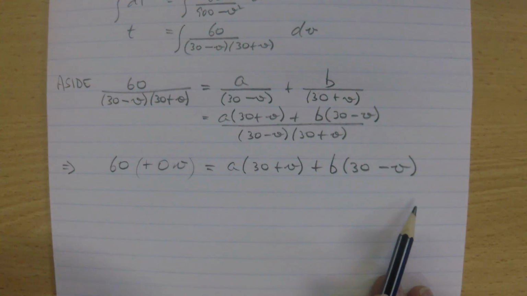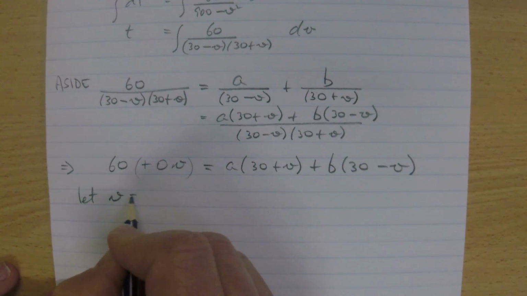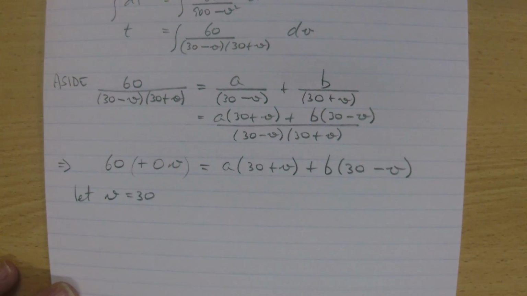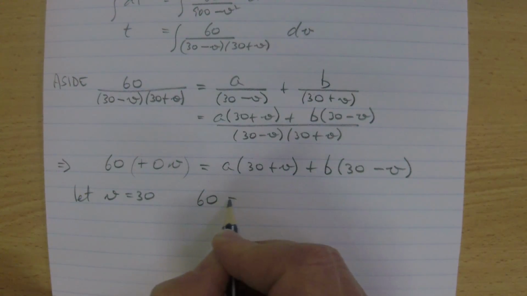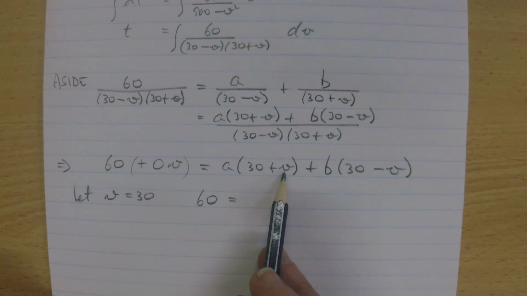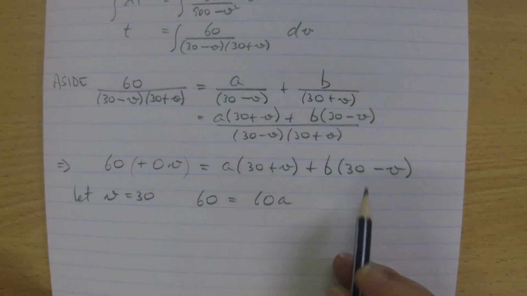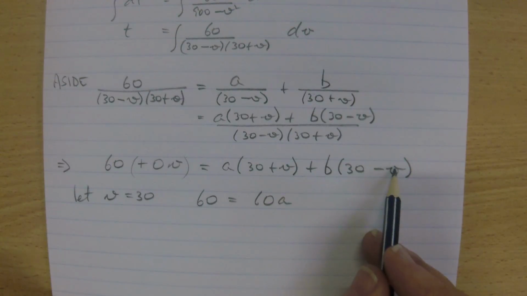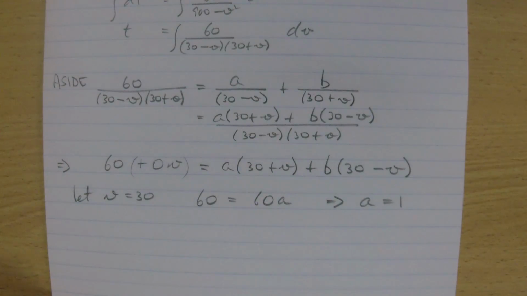Now v is a variable. v can take any value we like. If we choose to let v equal 30, then clearly the left-hand side of this is still 60. With v equals 30, we'd have 60 times a, and this part would be nothing. So that implies fairly quickly that a must equal 1.